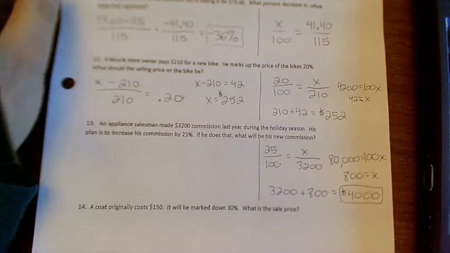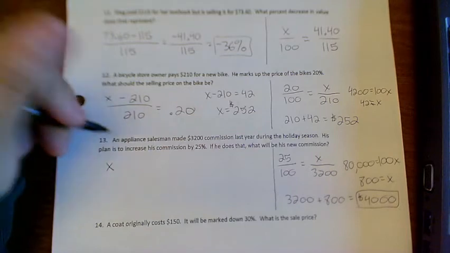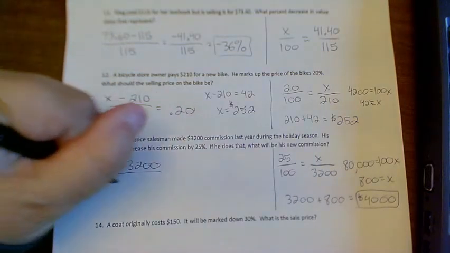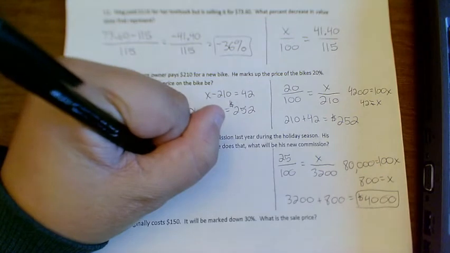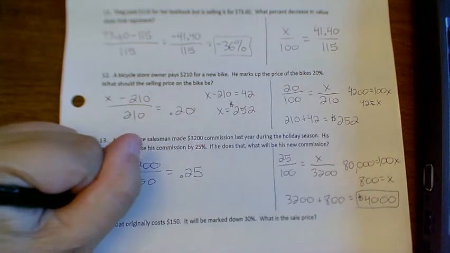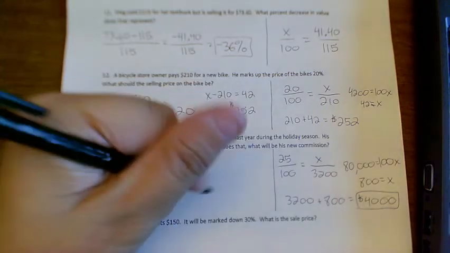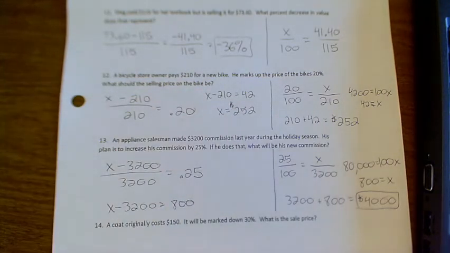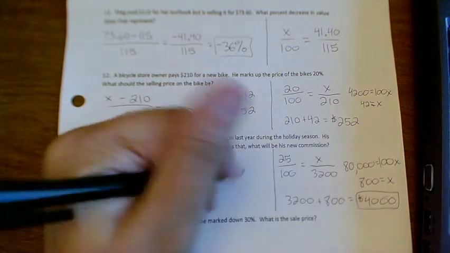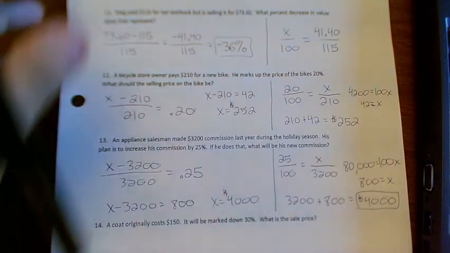All right, if you wanted to do new over old instead, what amount would he have to make now compared to the $3,200 he used to make in order to come out with a raise of 25%? So 25% of 3,200, let's see here, is the $800. So if you add 3,200 to the other side, again, it will come out to be 4,000. So either way that you want to solve those.